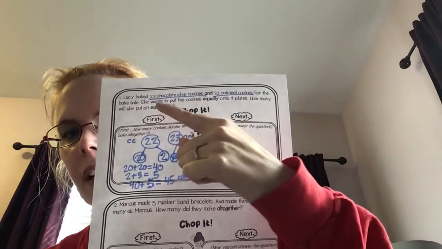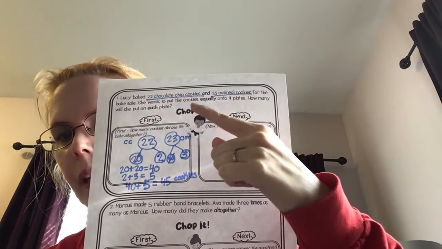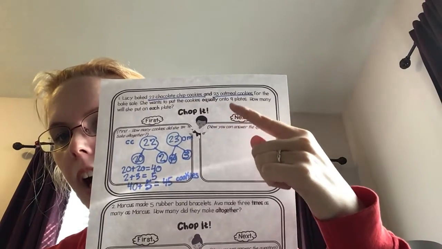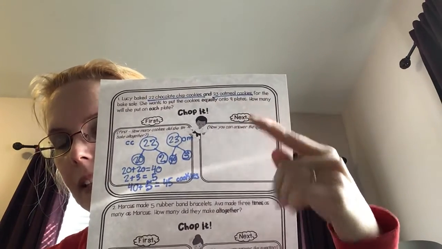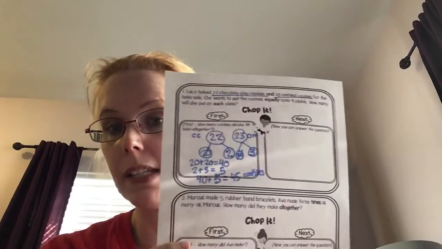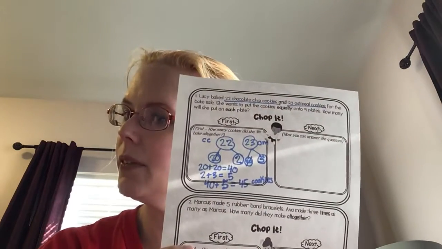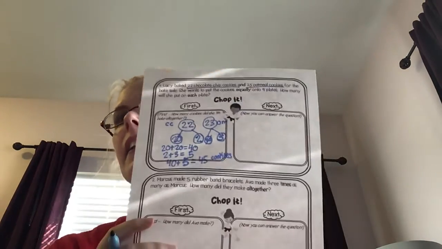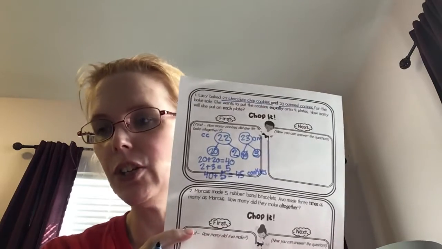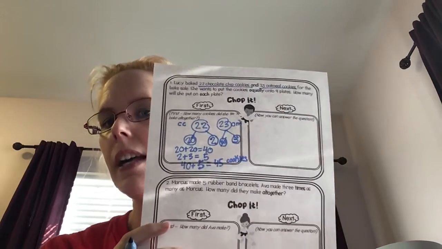Up here we said she wants to put the cookies equally onto 9 plates. So if I was teaching you in class, guys, I would ask, how many plates, everyone? And you would say, 9 plates. And I would say, good job. So we have to draw 9 plates.